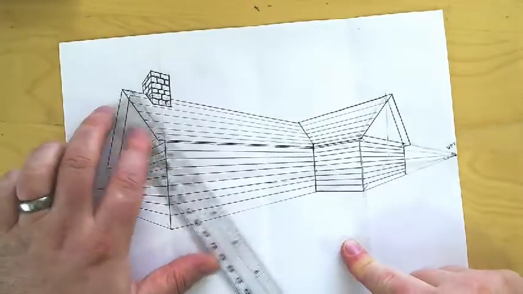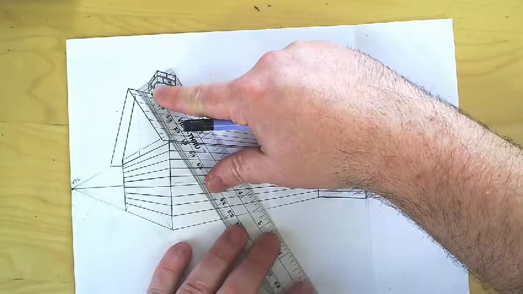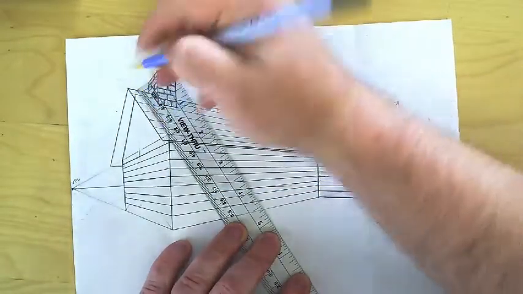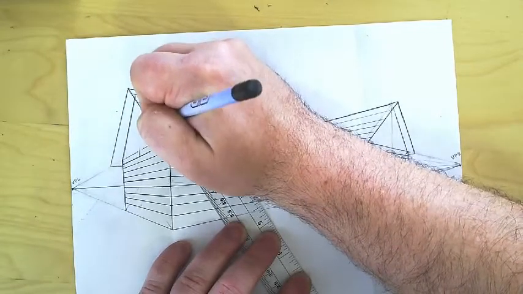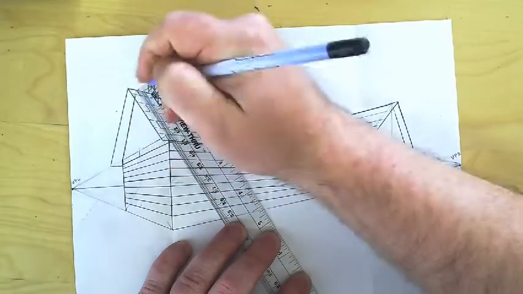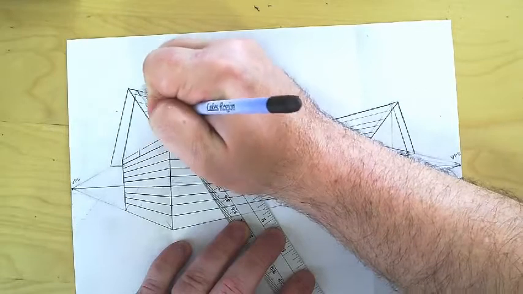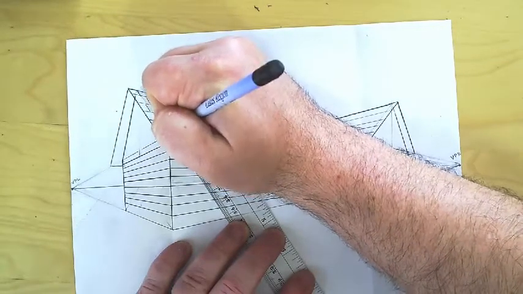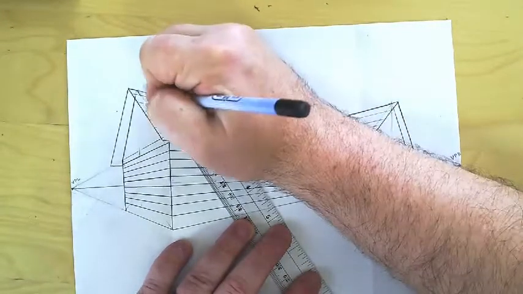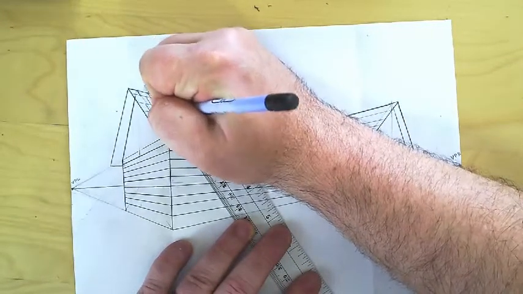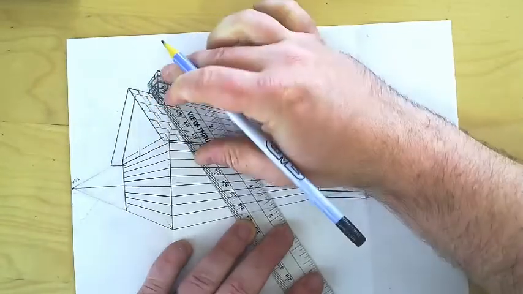So I have my ruler parallel to the slope of the roof, and then every other line, I draw a line, making it all staggered for your shingles. So it's all going parallel to the slope of the roof, but they're staggered lines.